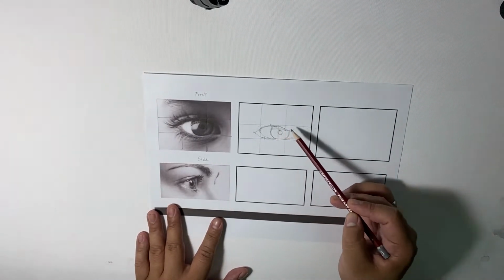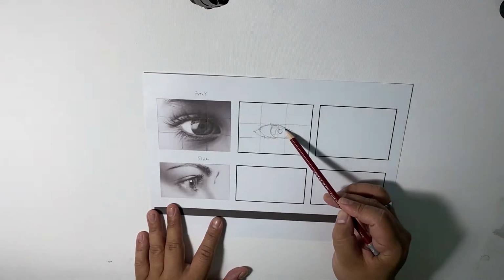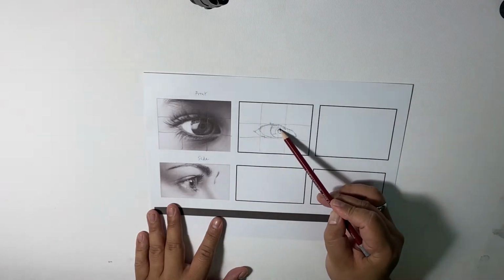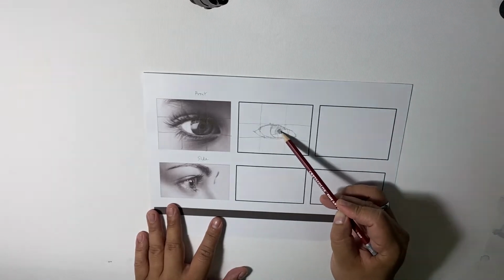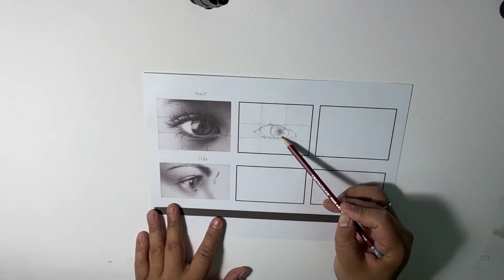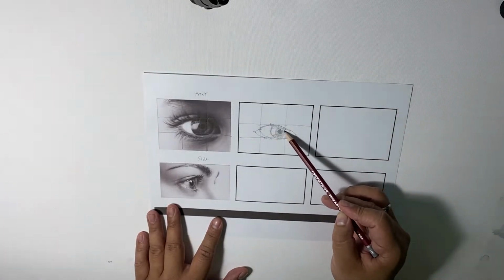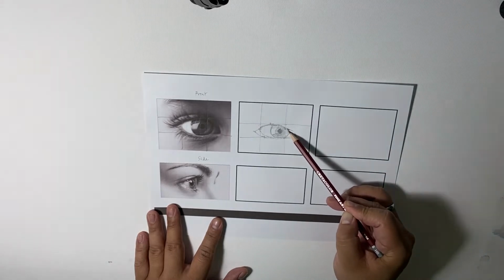eyelashes, followed by the general reflection over here, which is slightly grey in tone, and then start shading it a little. There we go. We have the eye slightly darker, and we have a dark tone over here.